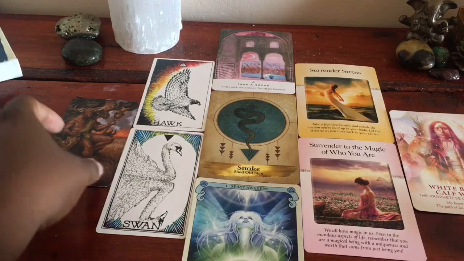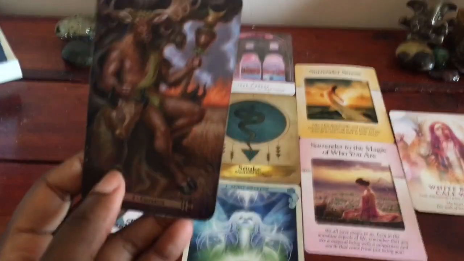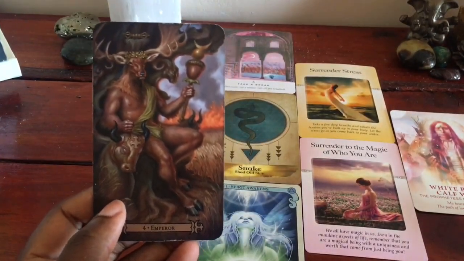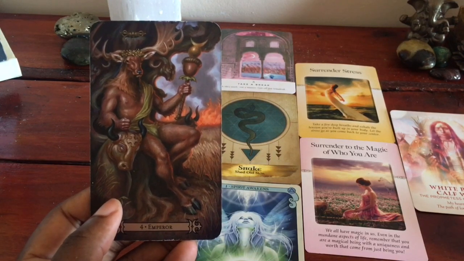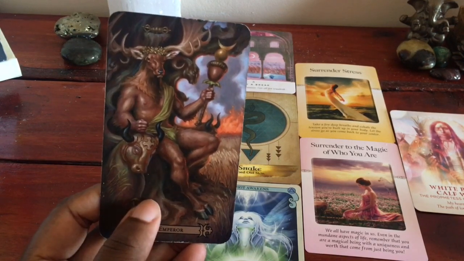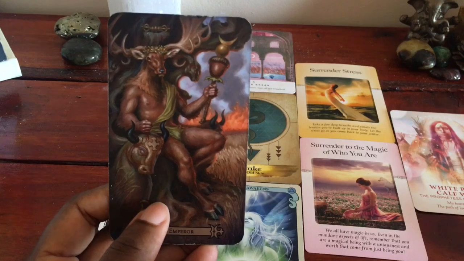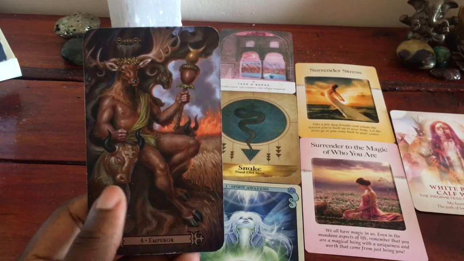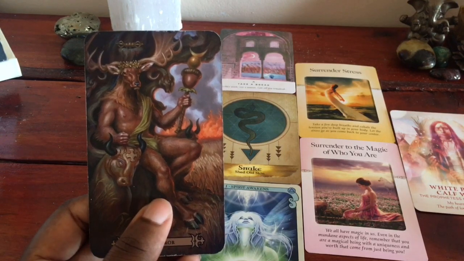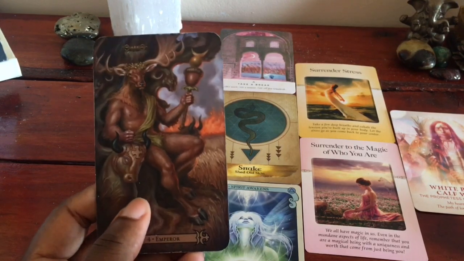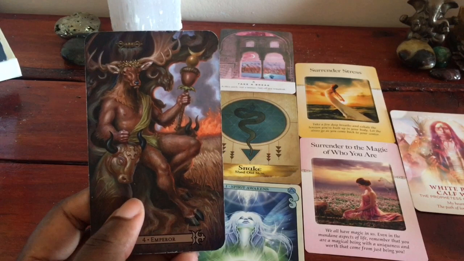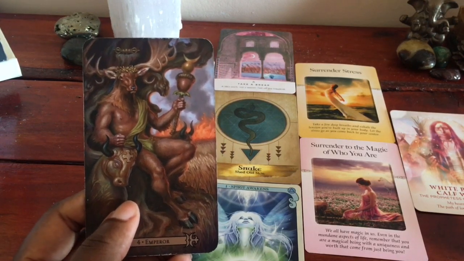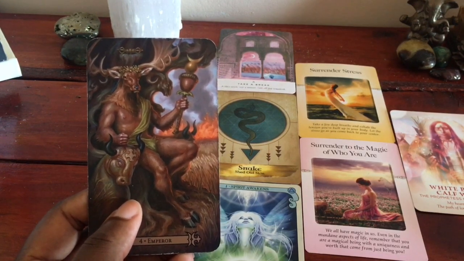So the first card that I pulled for you at the beginning of your journey in this second quarter is the Emperor. I love how the Emperor has his bull next to him. So the Emperor represents masculine energy that is very much on the manifesting plane. So the Emperor is a manifester. The Emperor also creates stability and law, society.